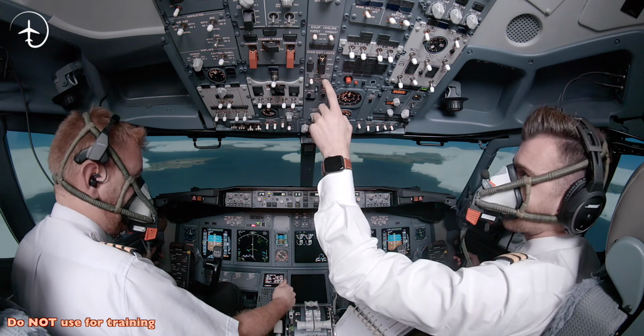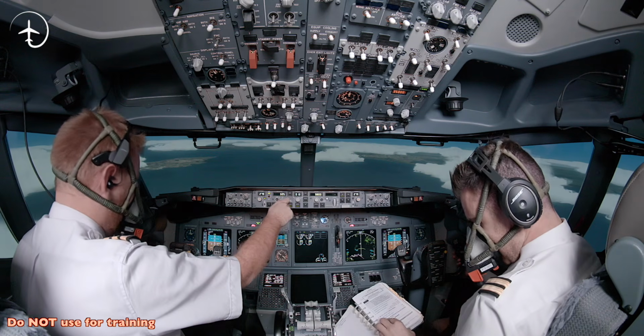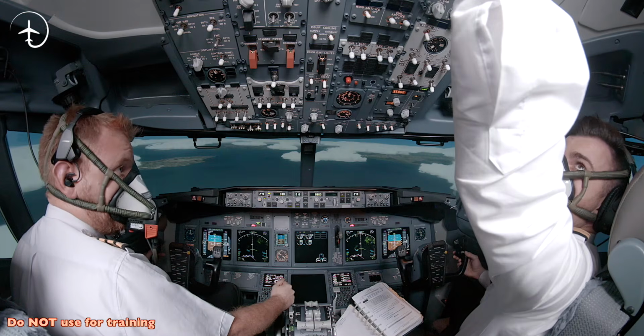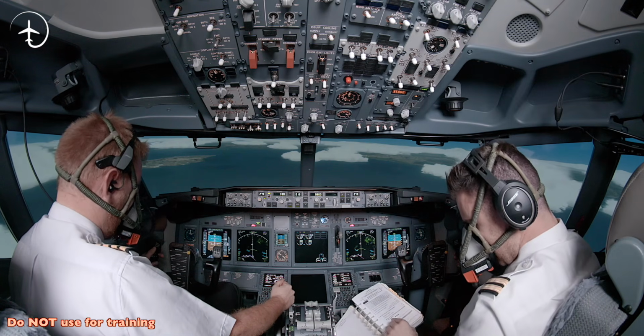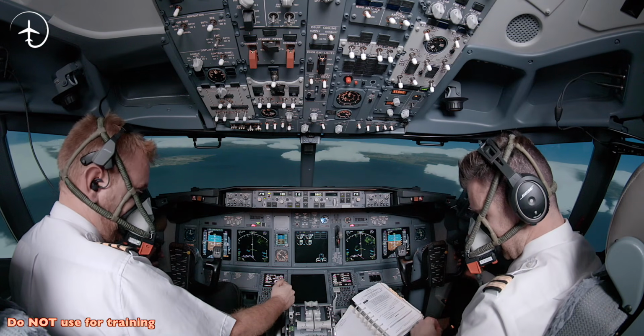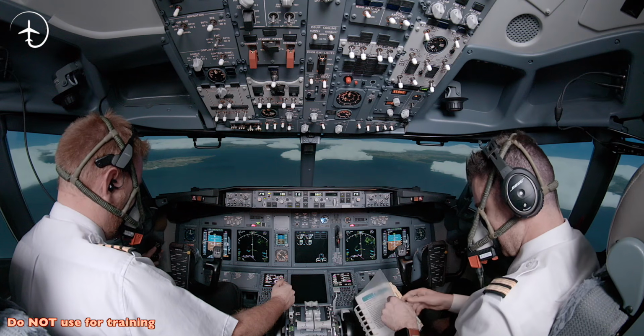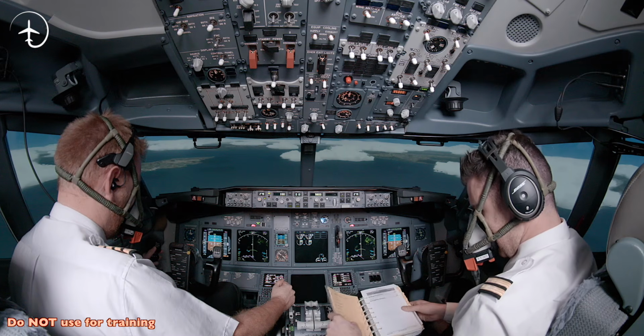On. Oxygen masks on. Go to the emergency descent checklist on page 01. Cabin altitude warning checklist completed. Perfect, continue please, and I have the communication.